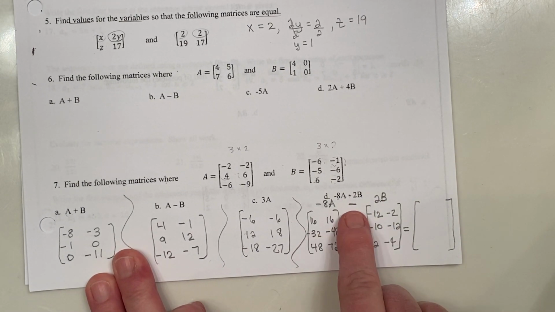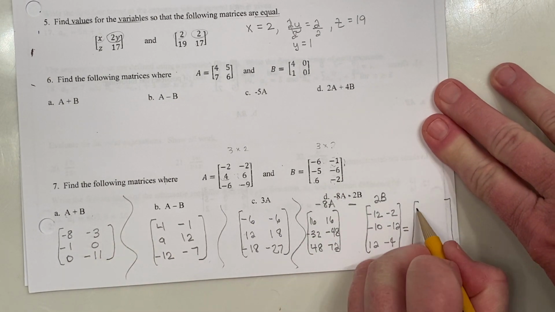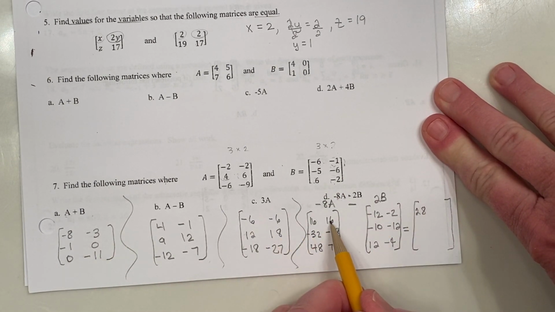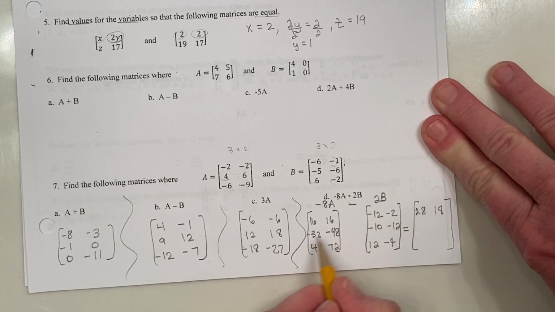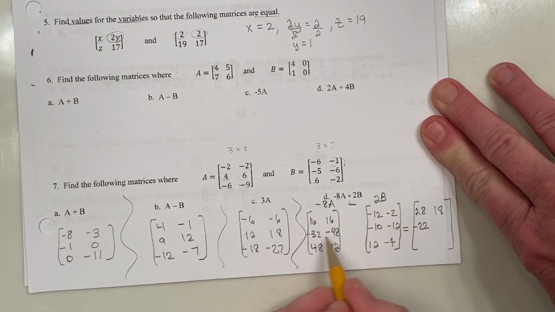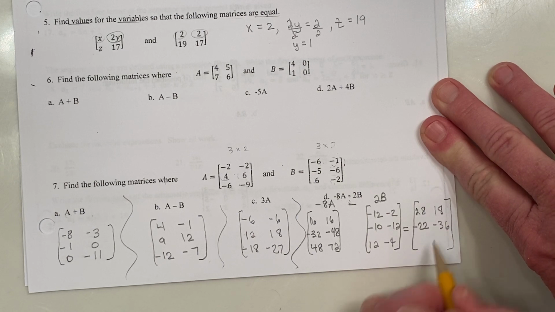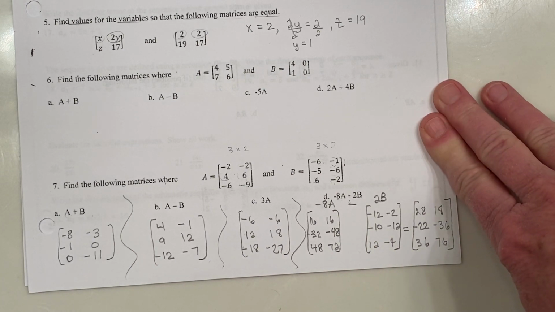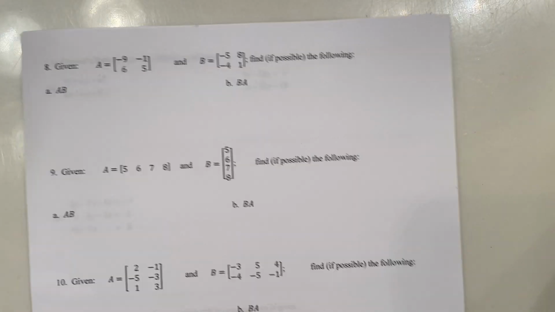The last thing is we just subtract. So 16 minus -12. This 16 minus -2. -32 minus -10. And -48 minus -12, etc. See what else we have.